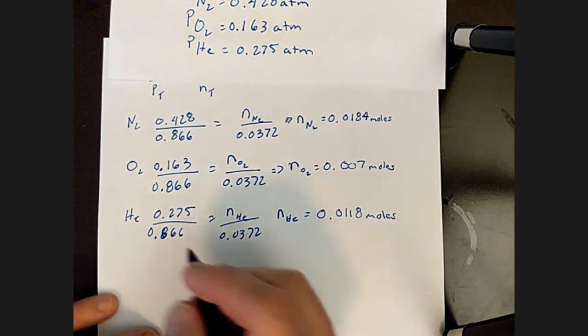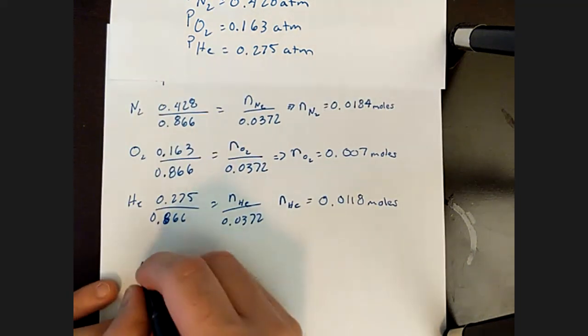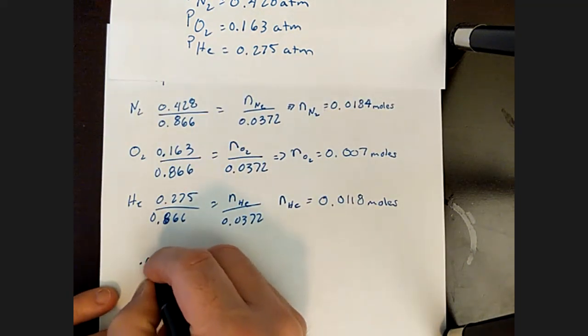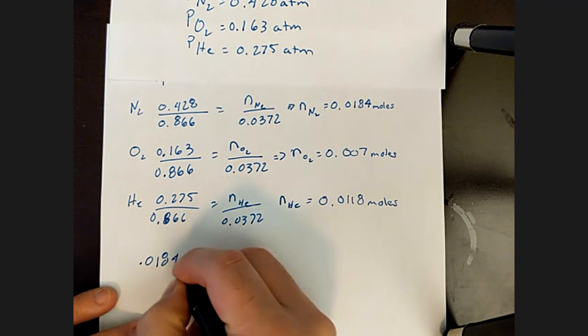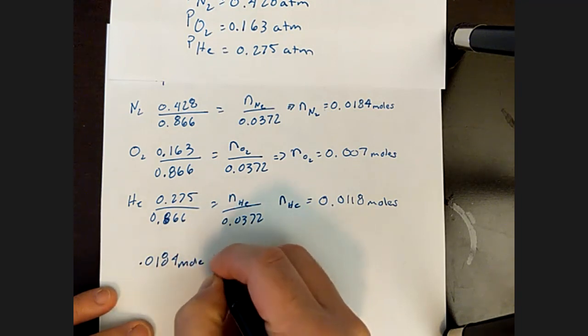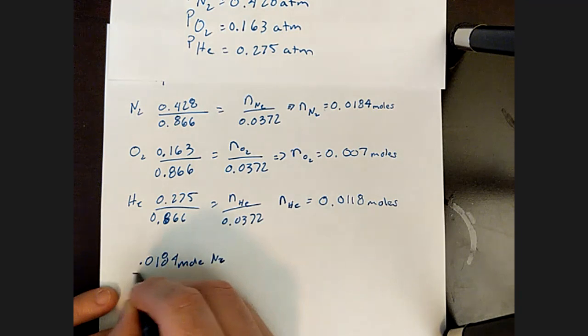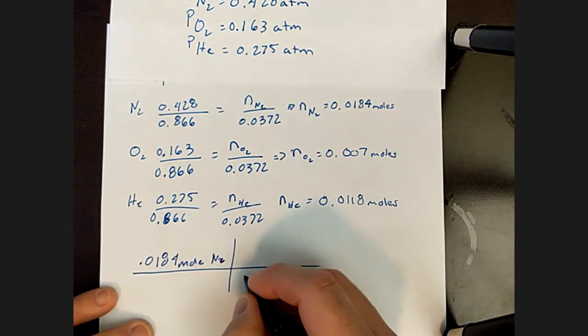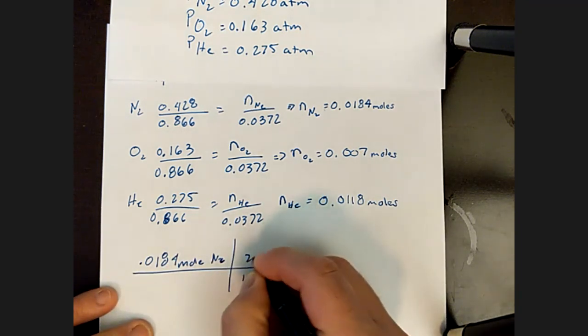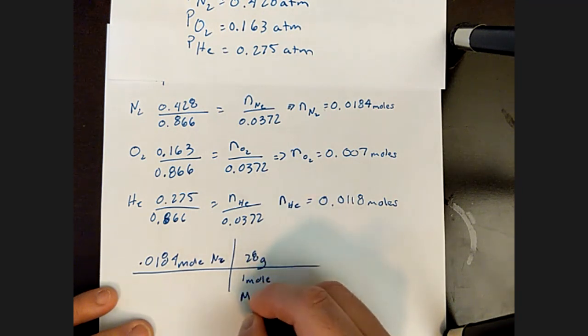And then really our last step here is finding the mass. So the 0.0184 moles of nitrogen: in 1 mole, there's 28 grams. This is the molecular weight.